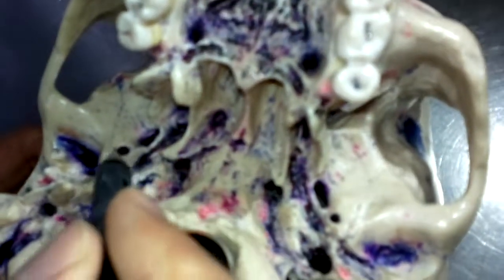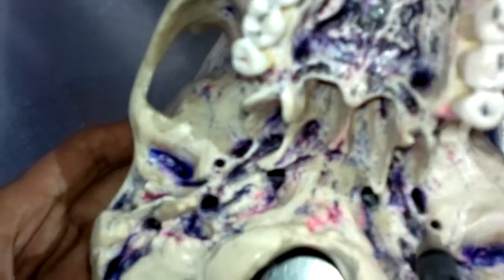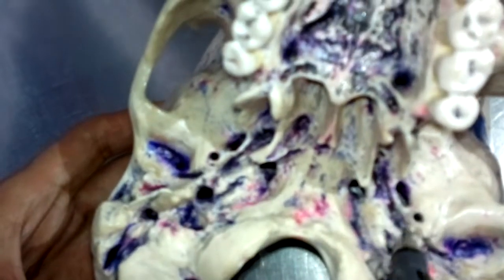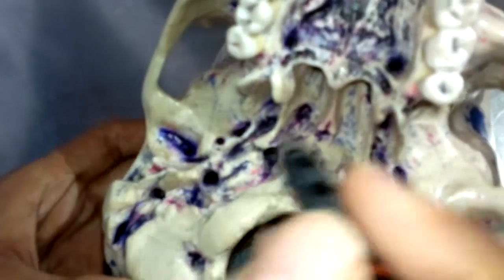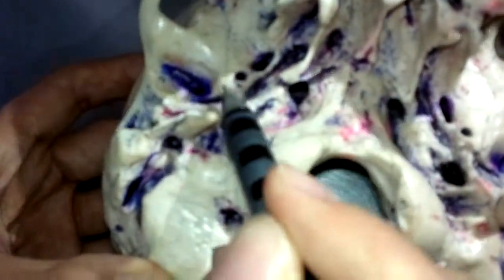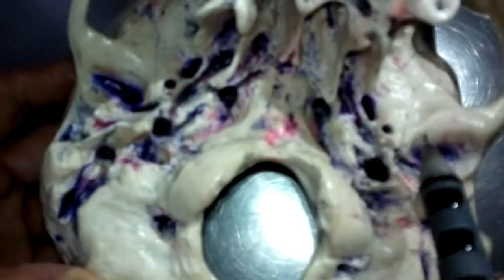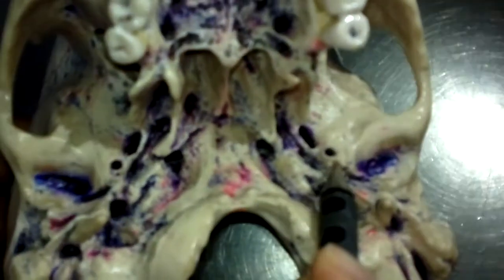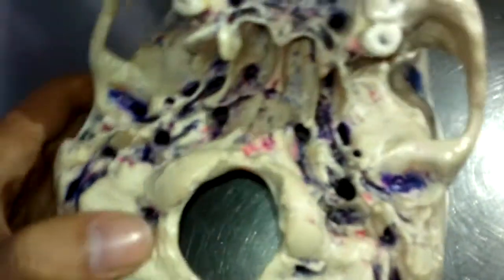Then posterolateral to it we have the foramen spinosum. This is the foramen spinosum, and the middle meningeal vessels pass through it. Then posterolateral to it we have the spine of the sphenoid. These are the spines of the sphenoid, one on this side and the other on this side. It's clearer on this side. Okay, spine of the sphenoid.